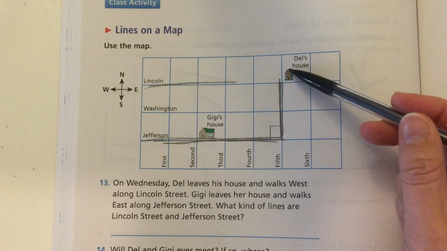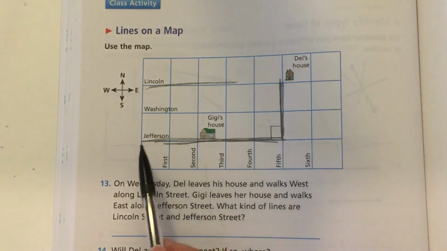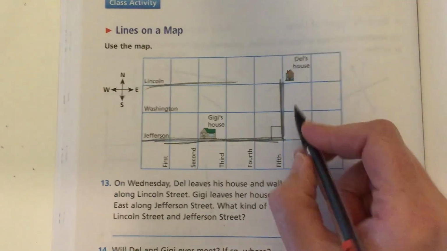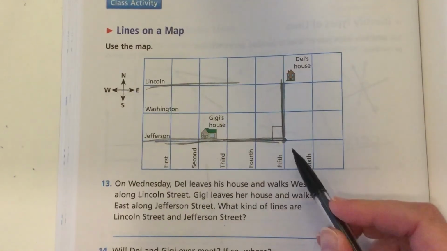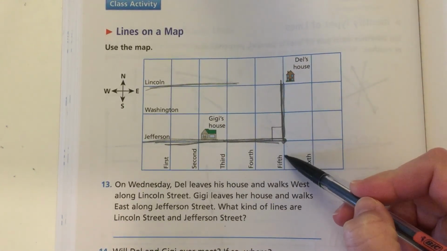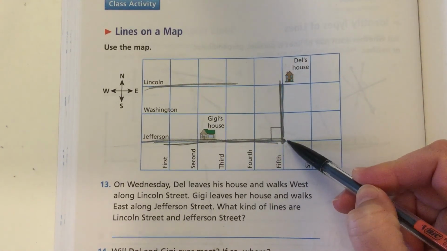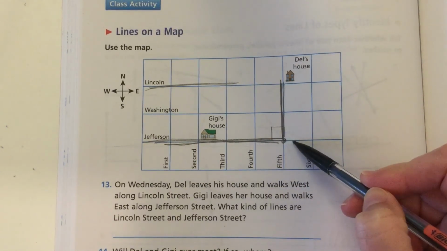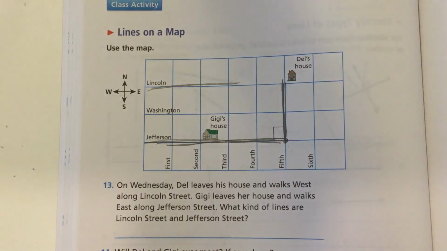This is going to be important in your math expressions lesson. So you have to think, well, what two streets are meeting? The correct answer here would be they meet at the intersection of 5th and Jefferson. Or you could say they meet where 5th Street and Jefferson Street come together. That's the spot where they will meet.